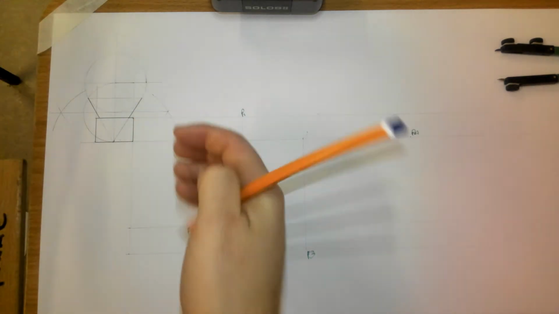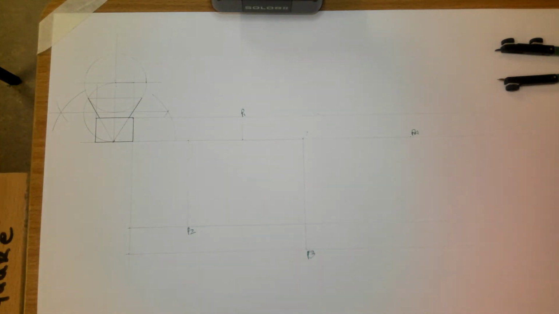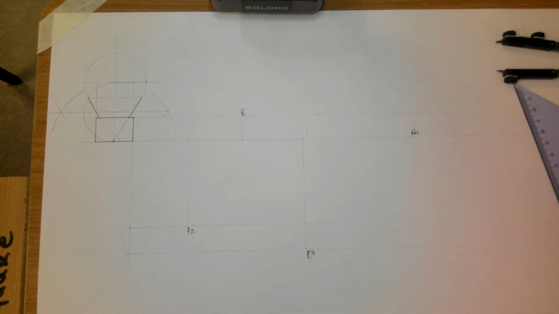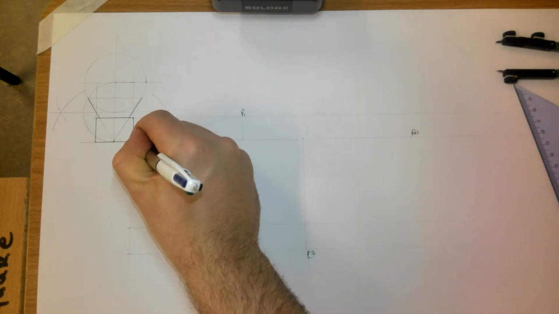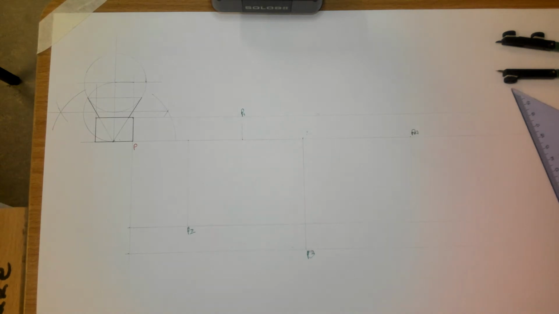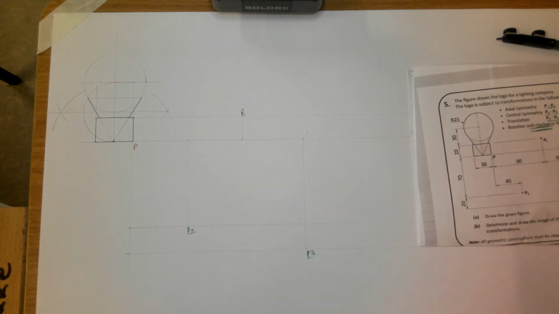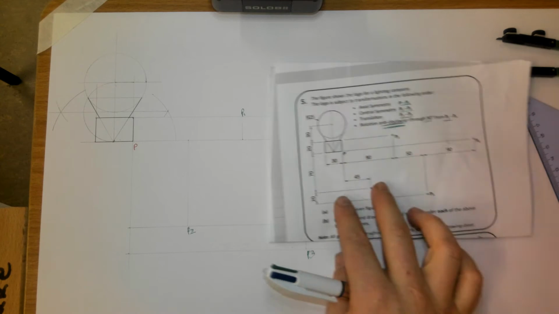There you go. Now, P to P1 is axial symmetry. So here's point P, and long story short, to do these, move only the key points.